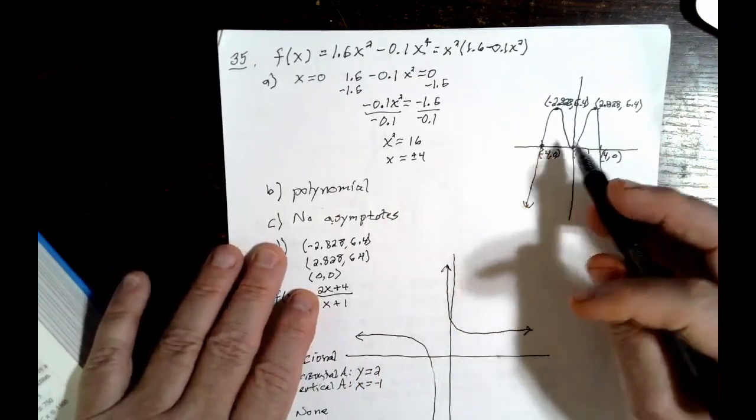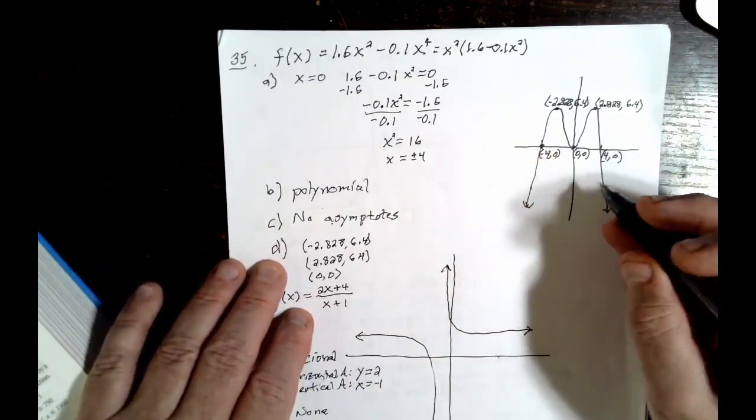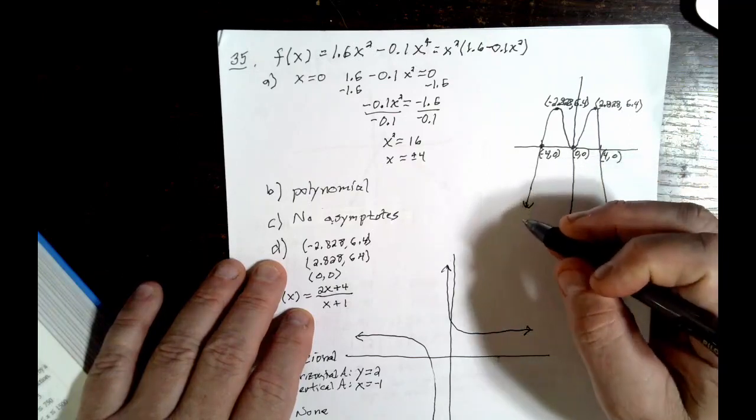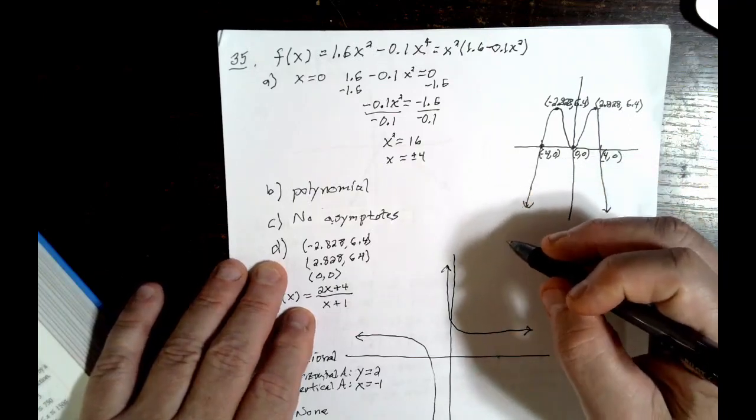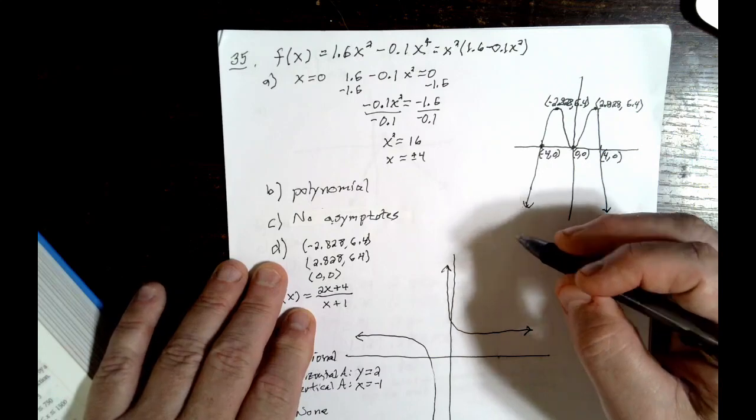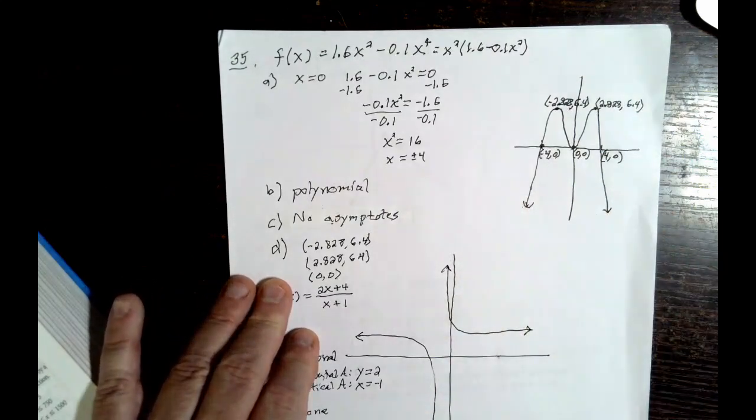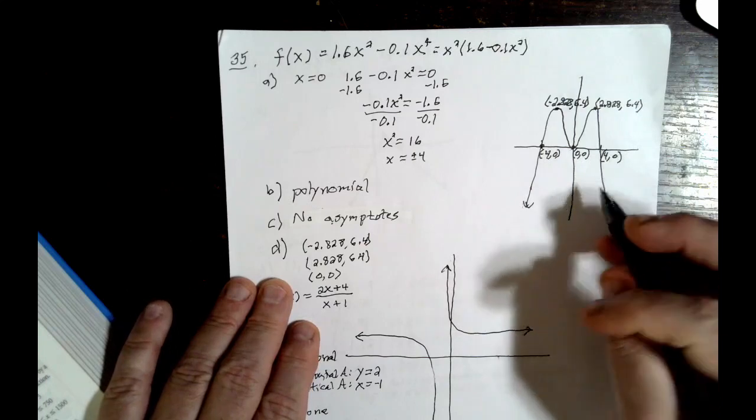Okay, now does it have any asymptotes? No. An asymptote is a place where the line approaches a vertical or horizontal line like a magnet. None of these do.